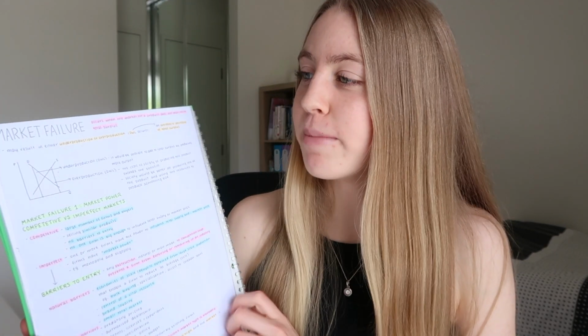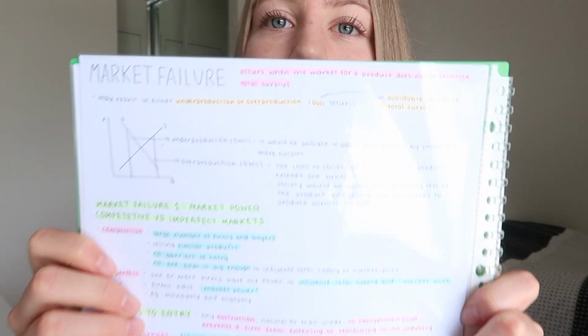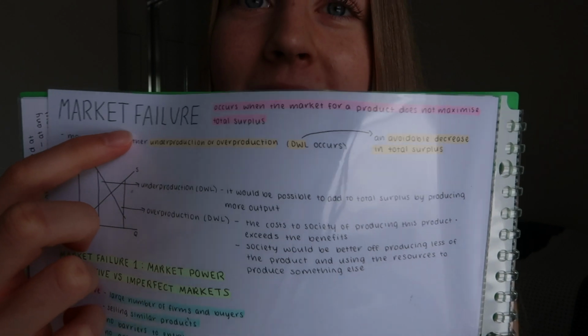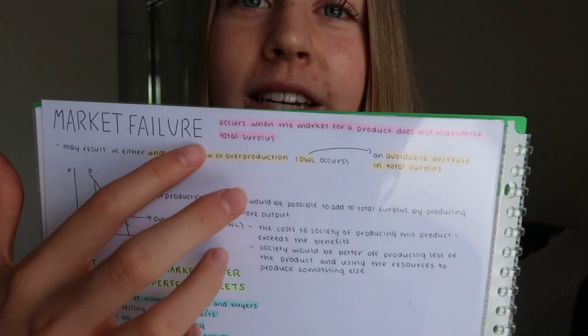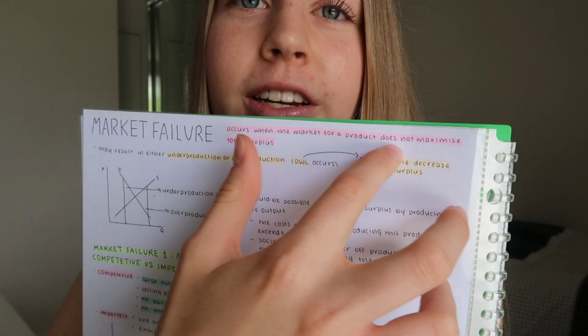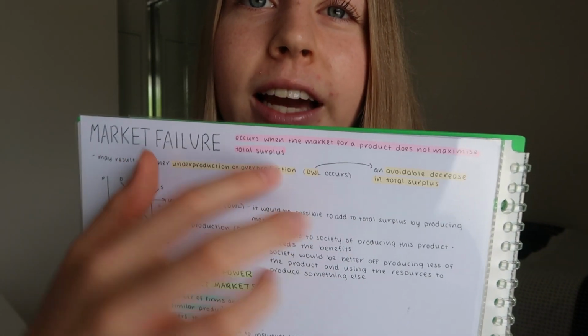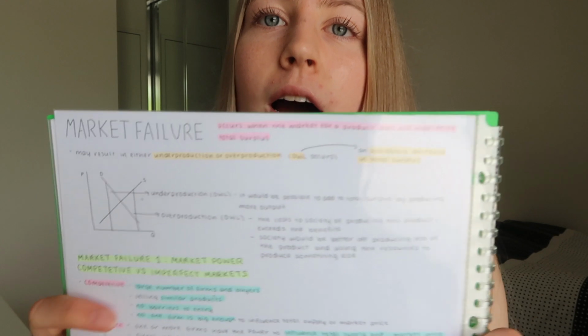So let's say I'm being tested on market failure. So here are the notes that I made for it. At the top, I have written market failure, and then next to it, I write the definition of market failure. And I'll go through my highlighting color key in a minute. But I write the definition of it next to it, because in economics, definitions are super important because you always need to define your terms. So I have that there at the top.